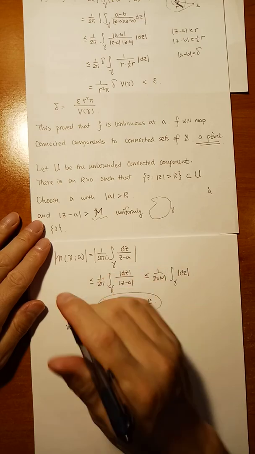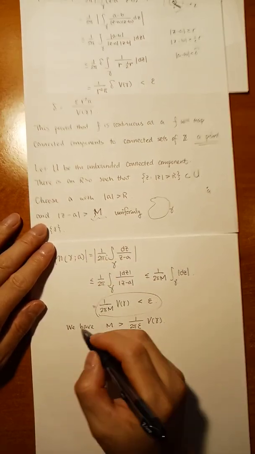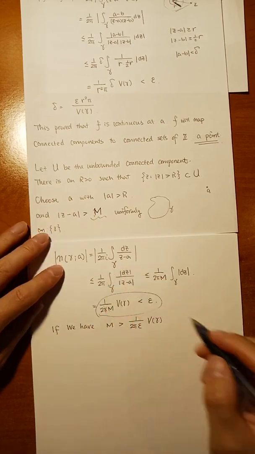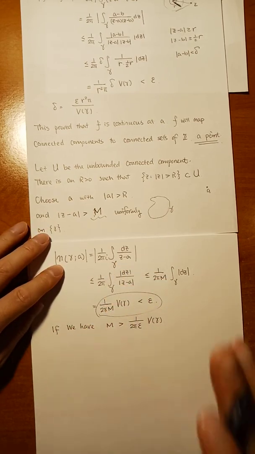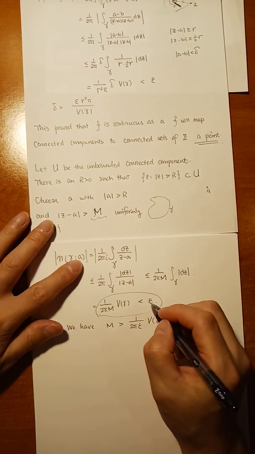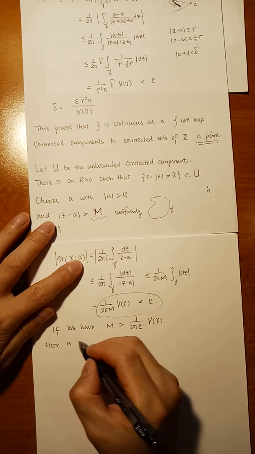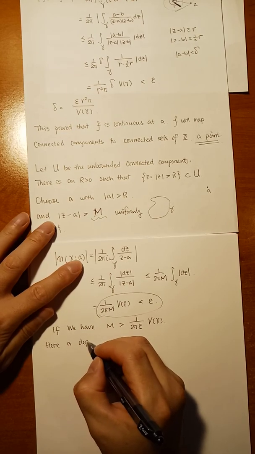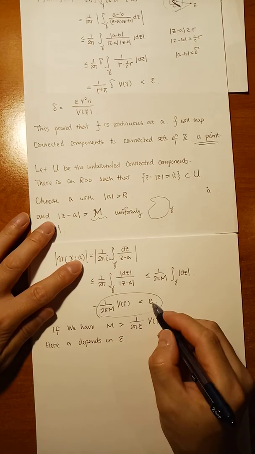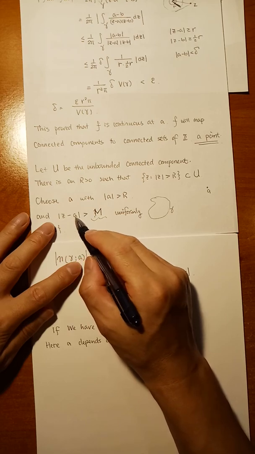But remember that if we have this, then the winding number will be less than epsilon for an arbitrary positive number. But here you will see that this selection of a depends on epsilon. You have epsilon, you choose a different m, you choose different m, you get a different a.